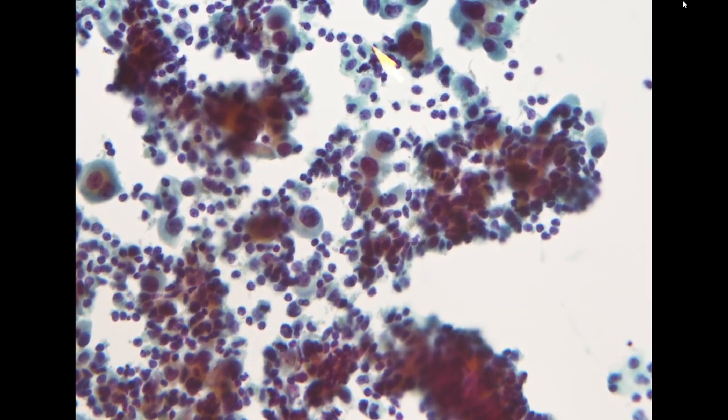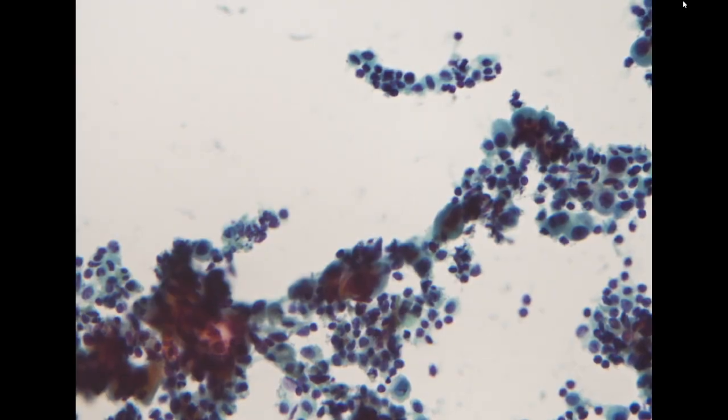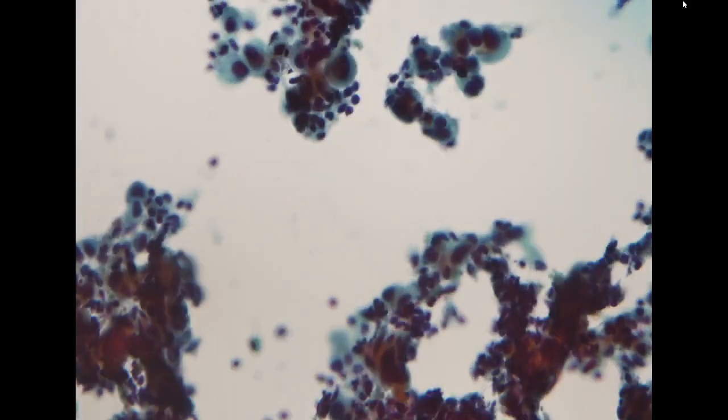So we know that in the background it's a heavy inflammation, so it might cause some reactive changes of mesothelial cells. However, the cells are quite atypical, and some are actually in clusters, which is not common for reactive mesothelial cells.